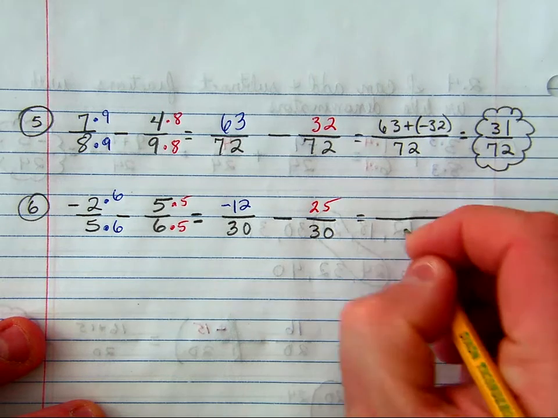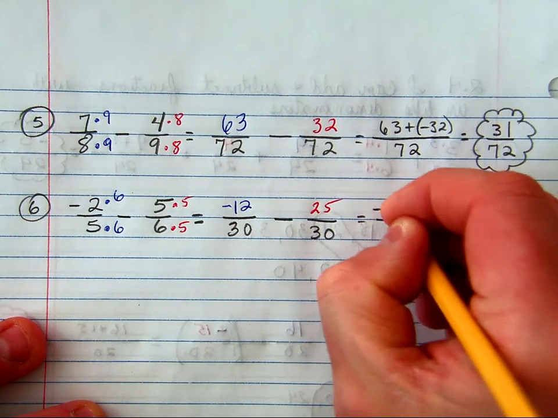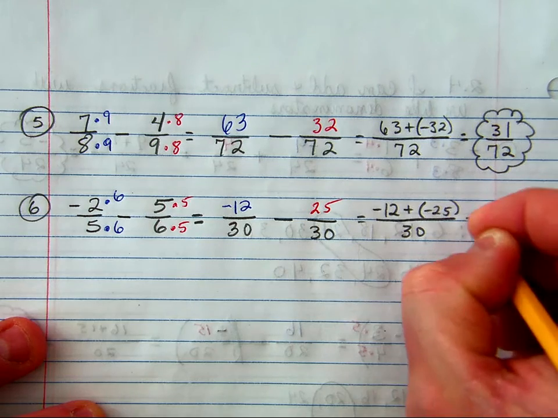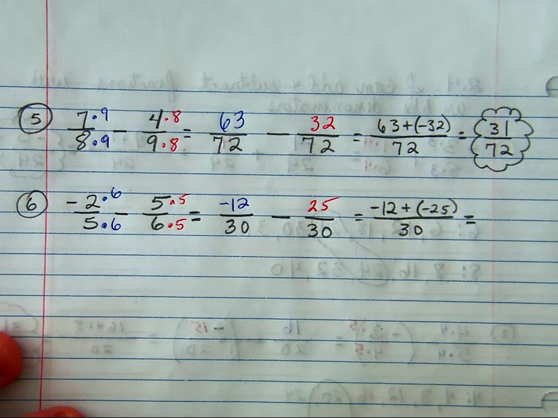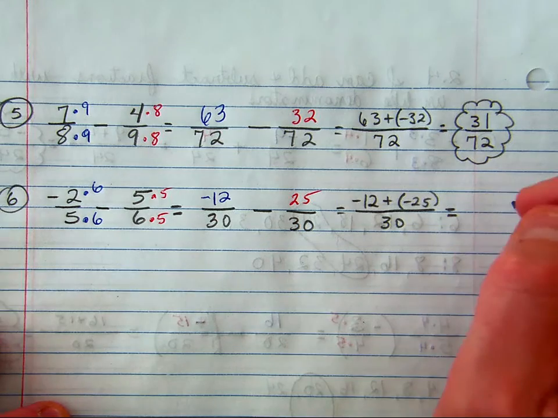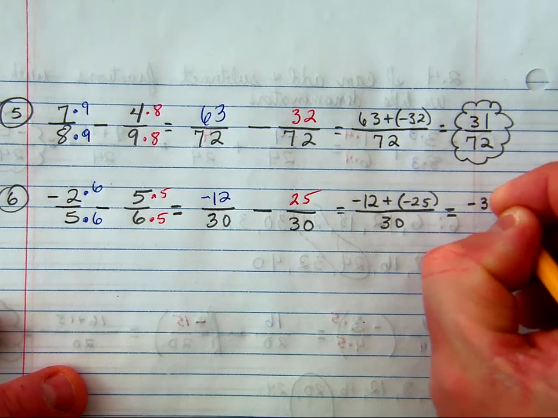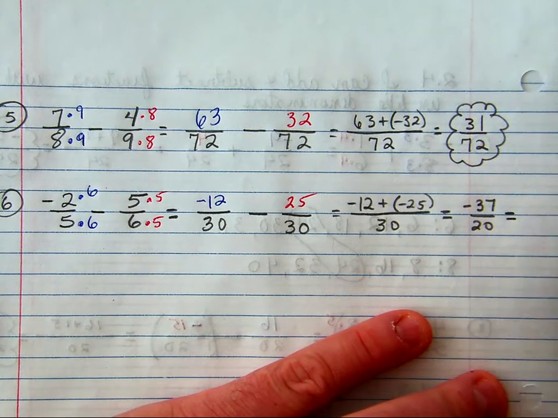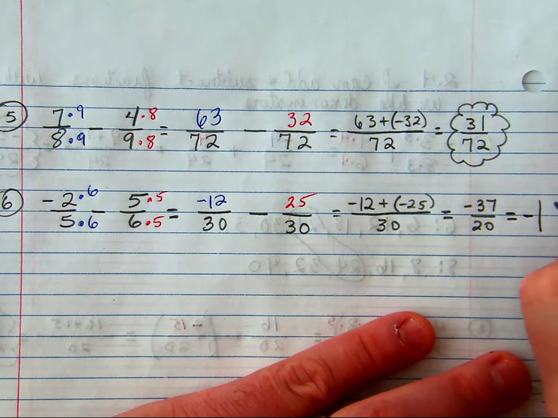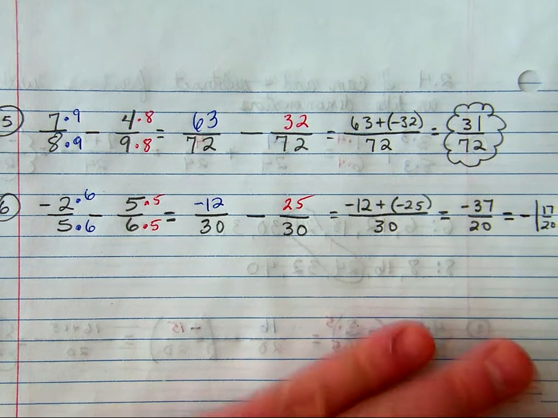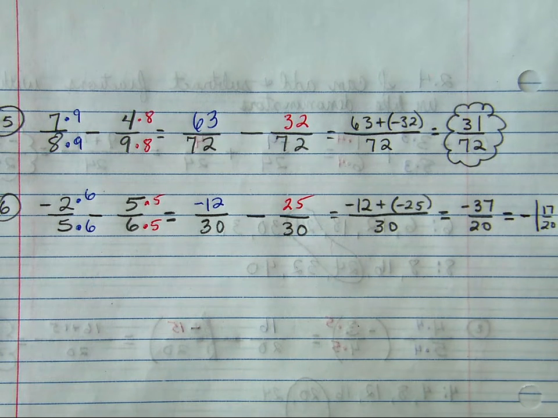And we'll do keep, inverse, inverse. We're going to add this time because the signs are the same. And we get -1 and 7/30.